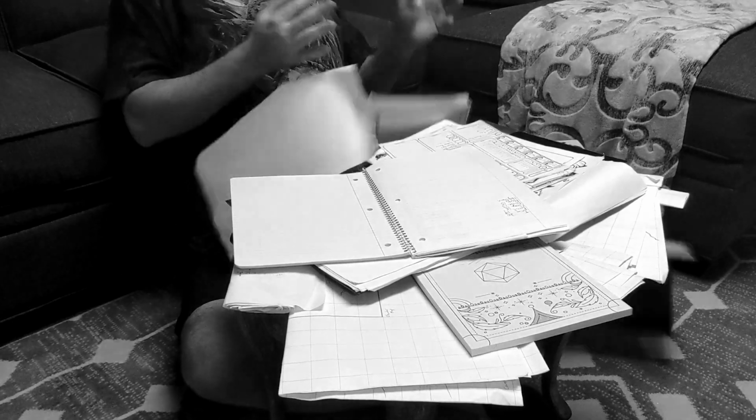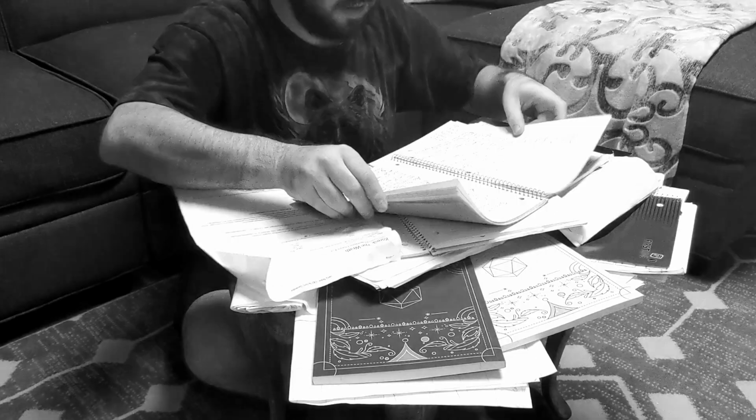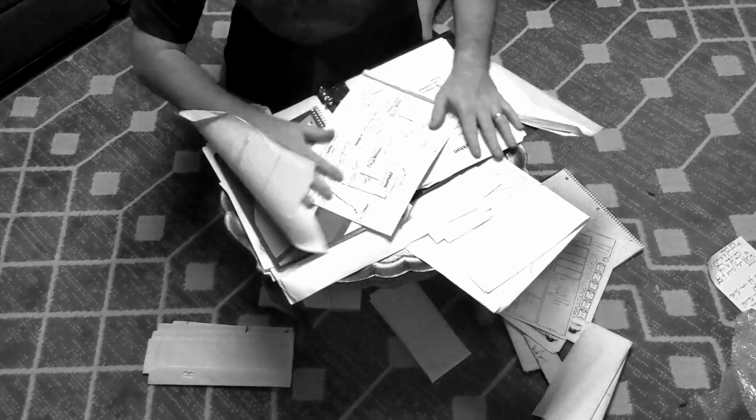Has this ever happened to you? Organizing your next session, but you can't keep your notes in check? Struggling to remember what's in the current town your party's in? Forget where that pesky dragon lives?